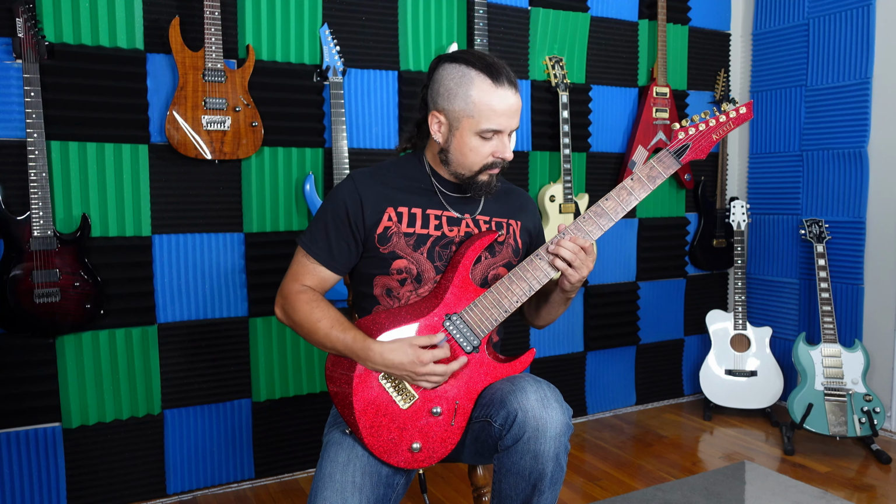As far as the picking goes, I'm alternate picking most of this riff, except the beginning. The beginning I'm just all down picking, but when we do the chord shapes, I'm doing alternate picking. Down, up, down, up, down, up.